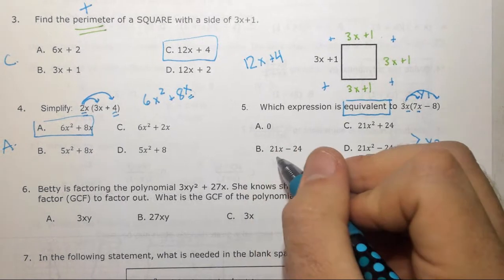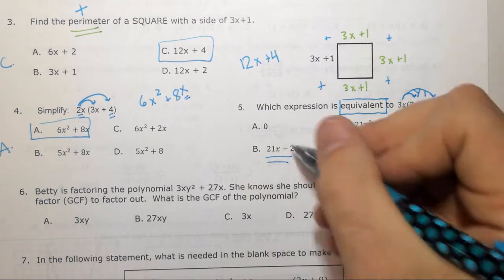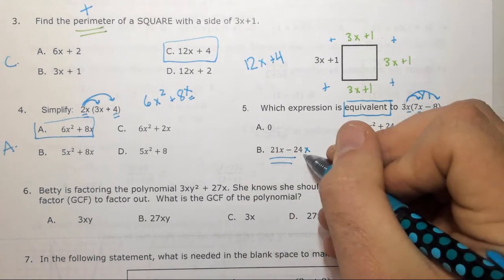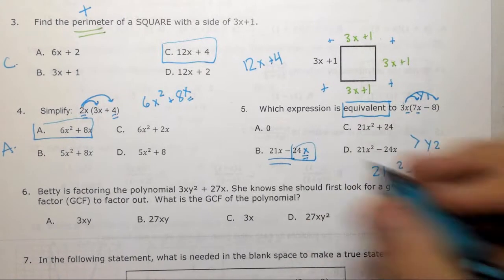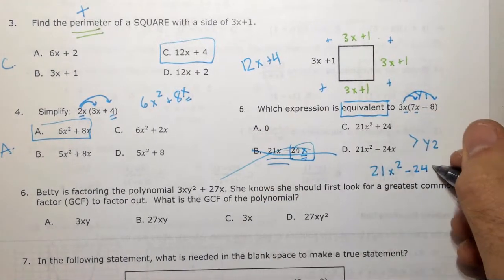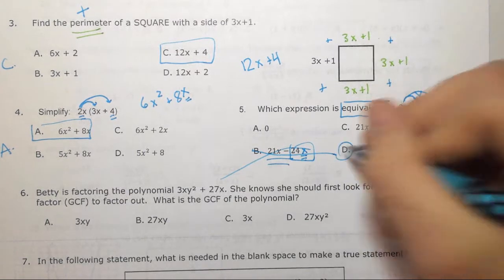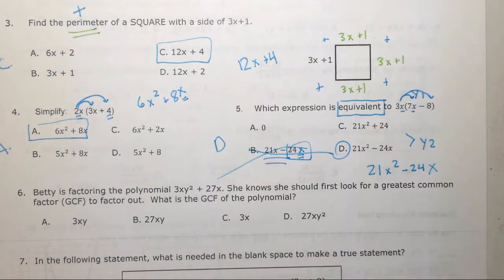And look, you see how this one gives you an answer choice where it leaves out the x. There should be an x right there. So do not make that mistake. So I have an x on the end, so my answer choice is D. All right. Keep going.